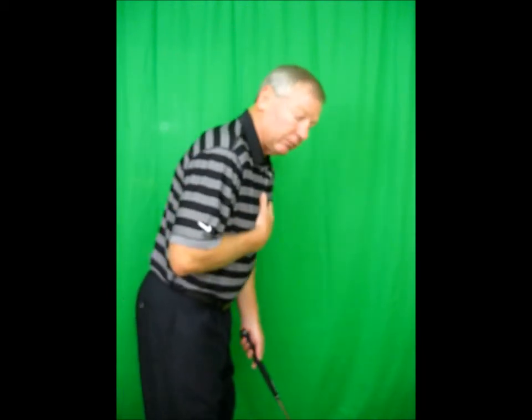The last common area that I see movement occurs with the trunk angle. So again, as the backswing is progressing, what tends to happen is the golfer changes that angle. So on the downswing, again, they have to get back into the correct angle of the trunk in order to avoid topping the ball.